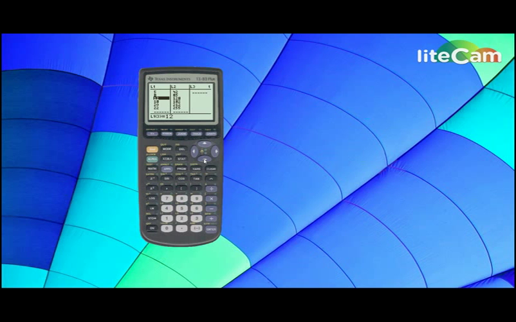And then when I want to put in a number, I'm going to just type 12 and then press enter. 18, press enter. 20, press enter. 22, press enter. Okay. Make sure that it says L1 right here for the X's, and make sure that it says L2 right here for the Y's.